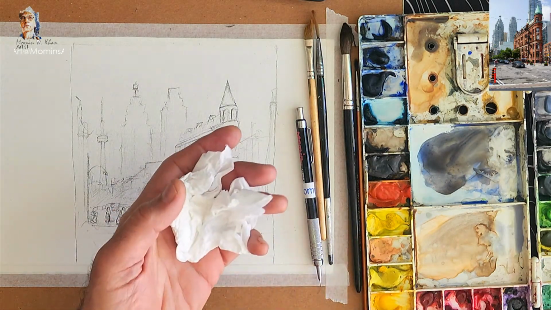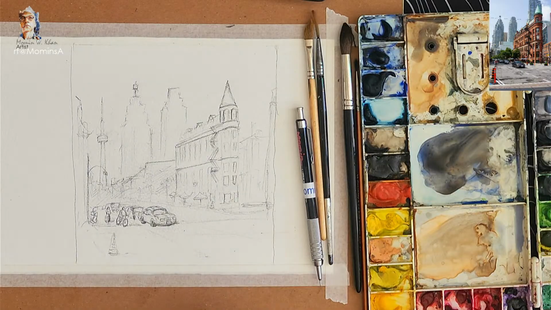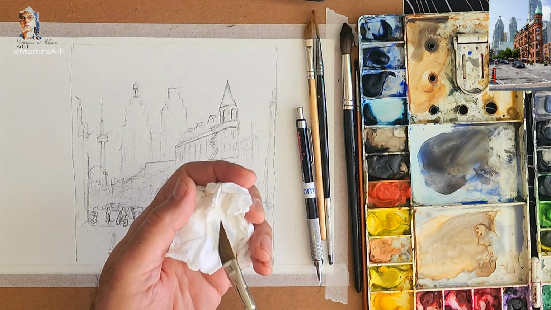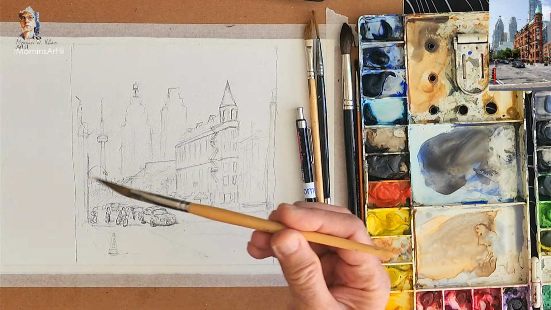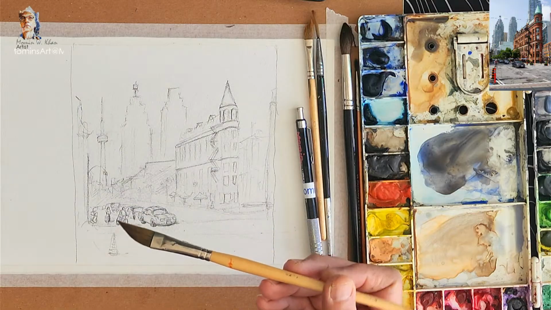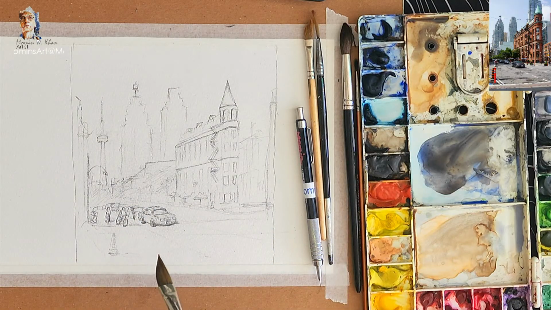Make sure you have this in your hand so you can clean your brushes. Again, I'm using my sable dagger half-inch brush made by Rosemary and Co. The paper is a Fabriano cold press paper, 100% cotton, with a rough surface.